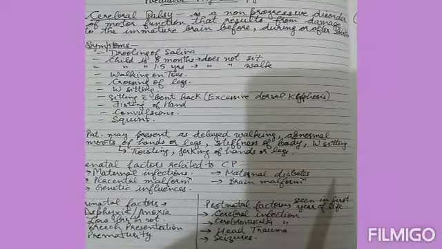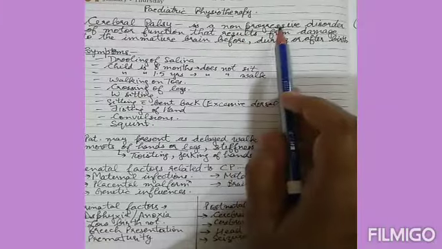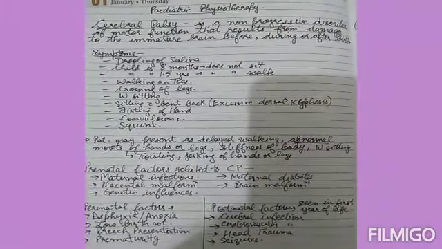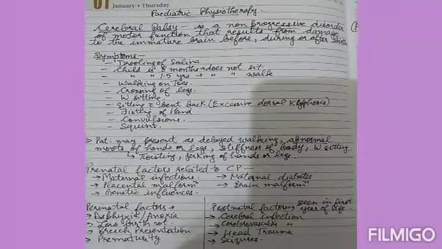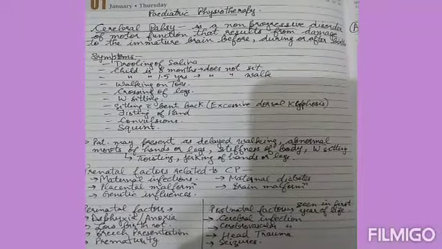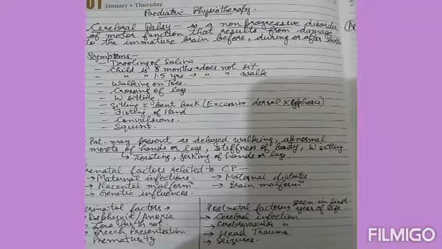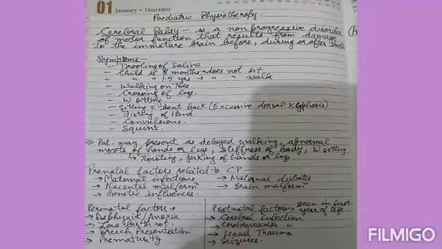Cerebral palsy is usually a non-progressive disorder. This is an important term: non-progressive disorder of motor function that results from damage to the immature brain, either before birth, during the birth time, or after the birth, within 1 year of life.